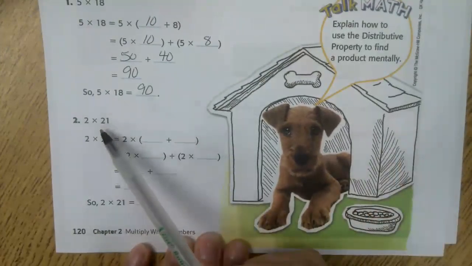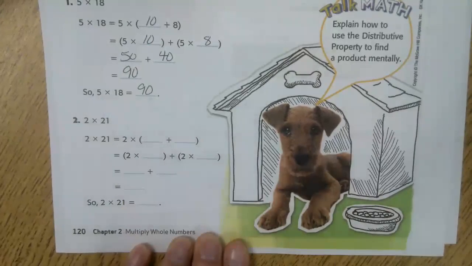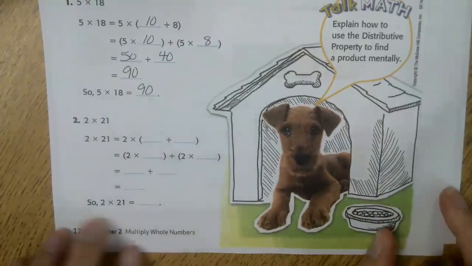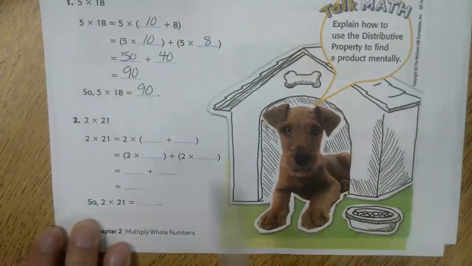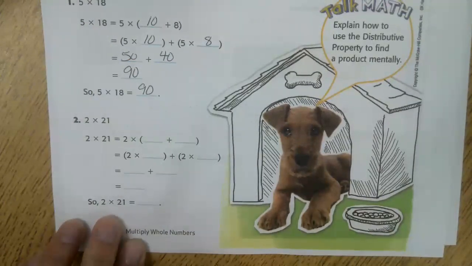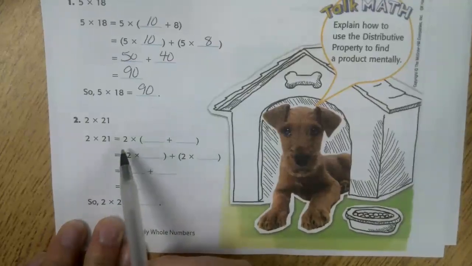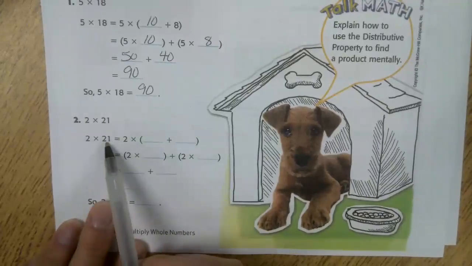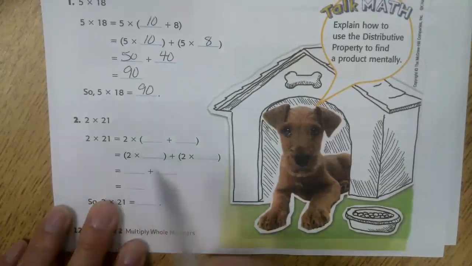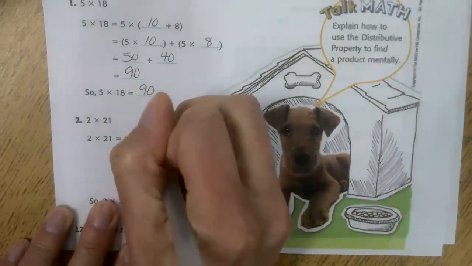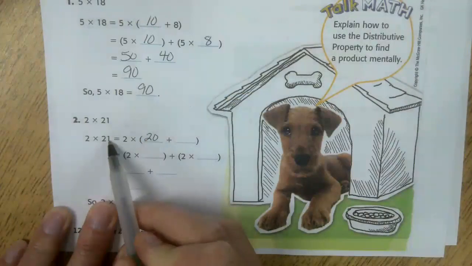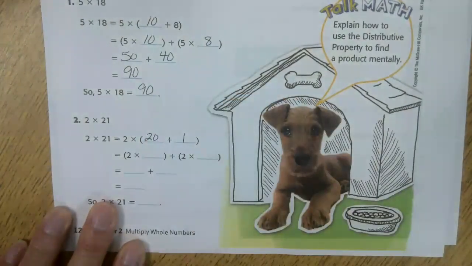Number 2 says 2 times 21. And I think you guys could all do this one just because you could do 21 plus 21 and you can get an answer. But we'll use the distributive property for this just as another example. So 2 times 21, we're going to split 21 up into the value of the tens, which would be 20, and the value of the ones, which would be 1.